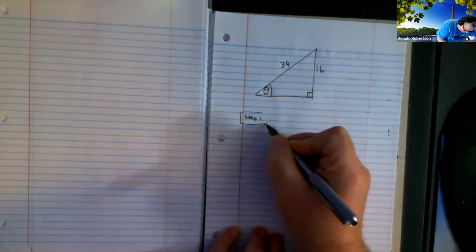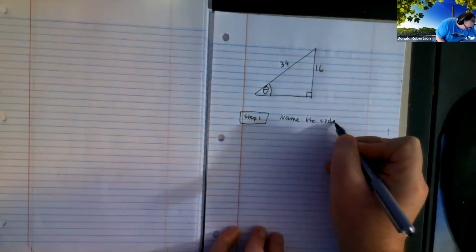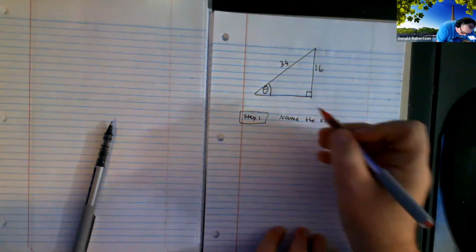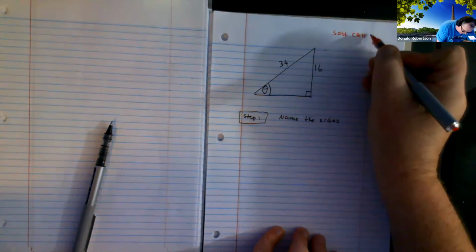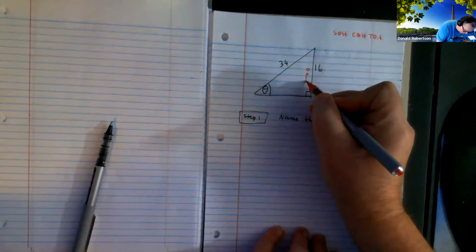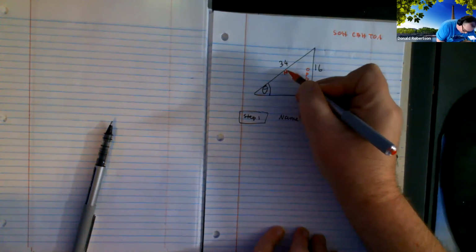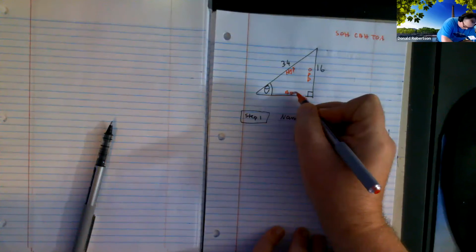The first step is to name the sides. 16 is called the opposite. The 34 is called the hypotenuse. The remaining side is the adjacent. That's step one.